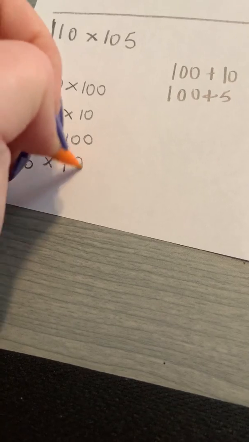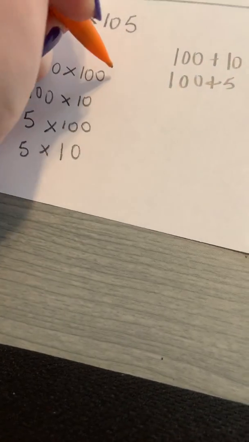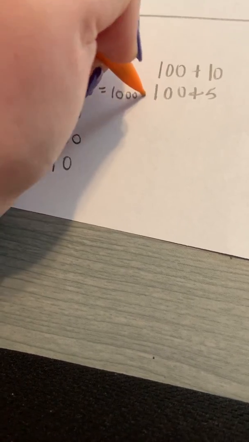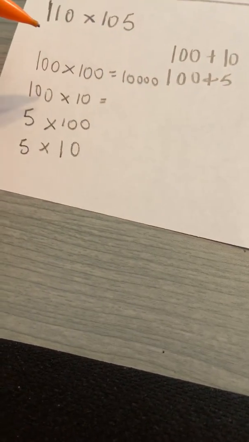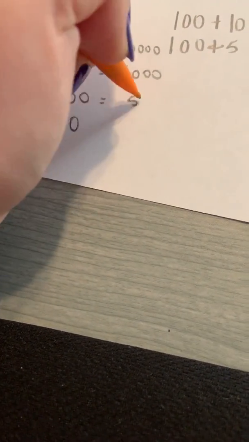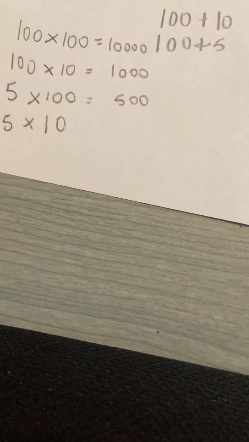Okay, so that's going to be 10,000. Put that right there. 1,000, and then 500. 5 times 100, 500, and then 5 times 10 equals 50.